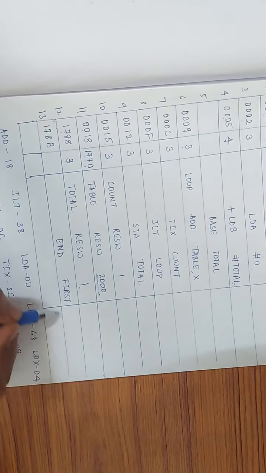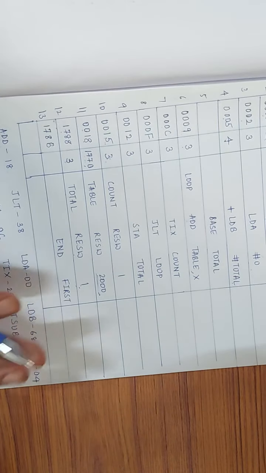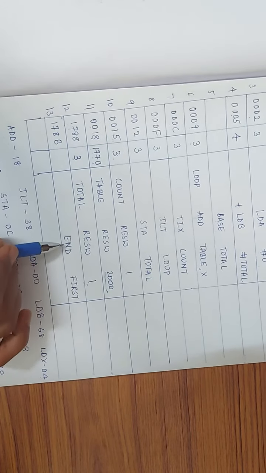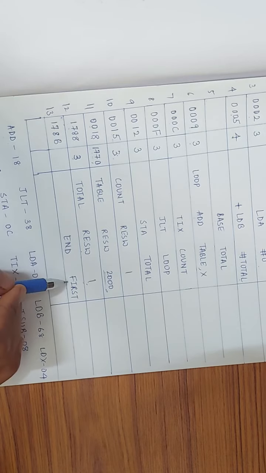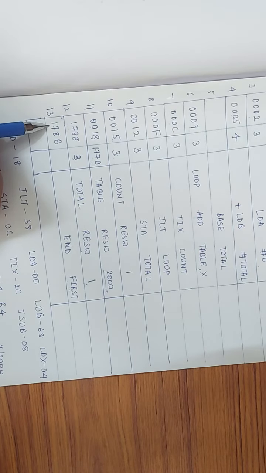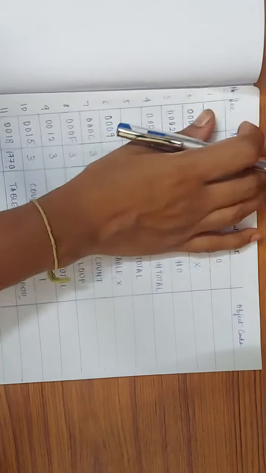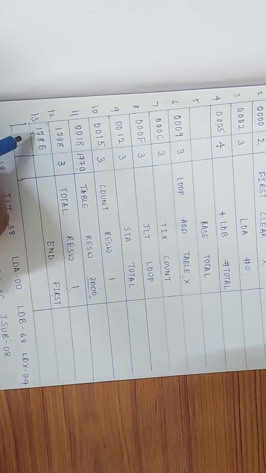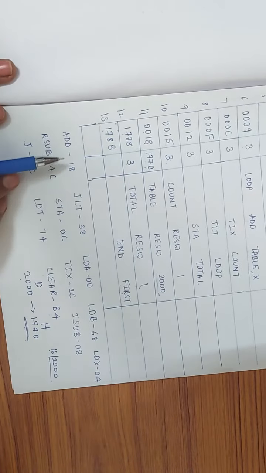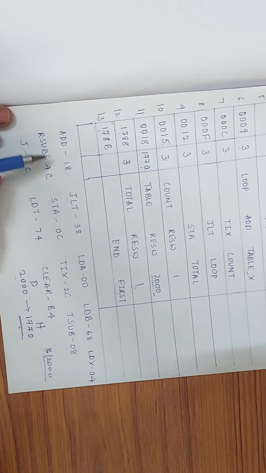For the last statement, there is no need to calculate or look up. It doesn't occupy any memory in the location counter table, so there is no need for us to calculate further. This specifies that this is the end of the program and where the first executable statement is. That's it. So our program ends at this location 178B. It starts from 0000 and ends at 178B.